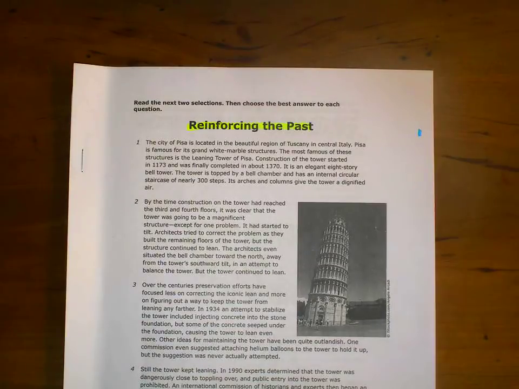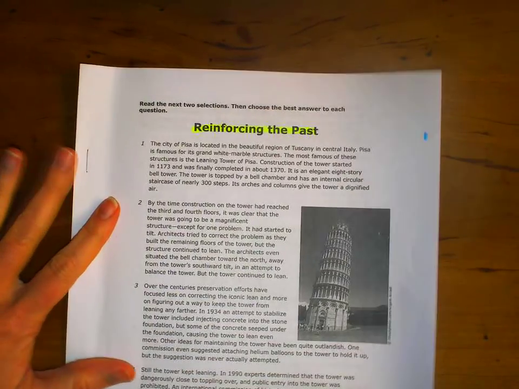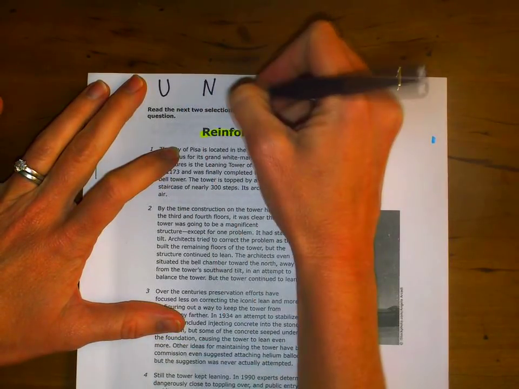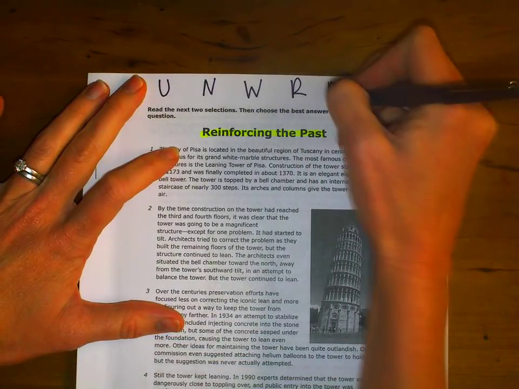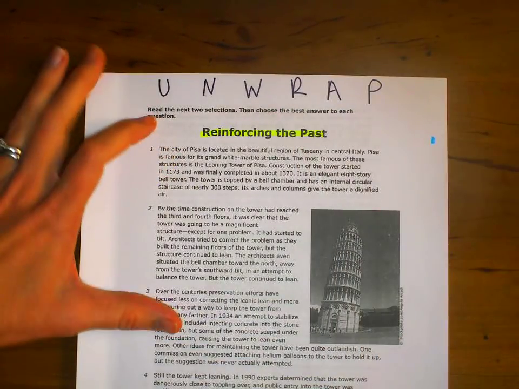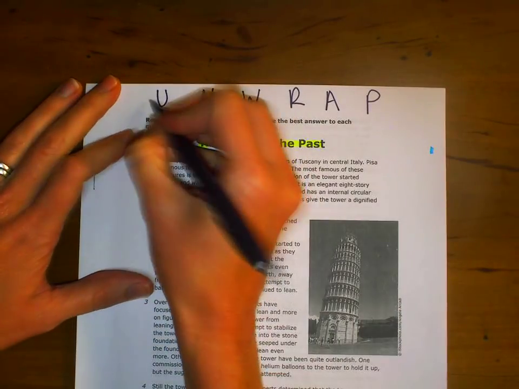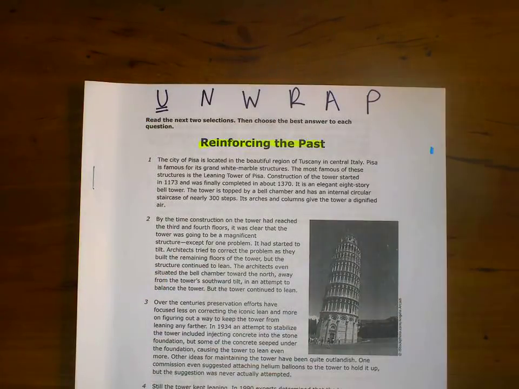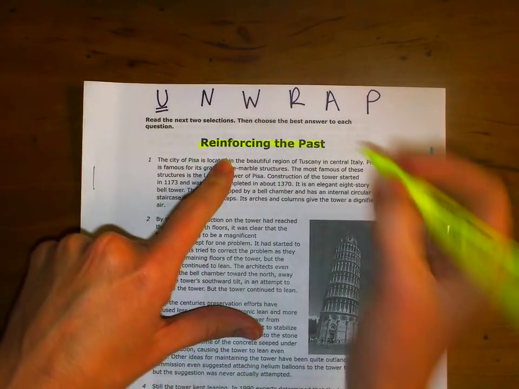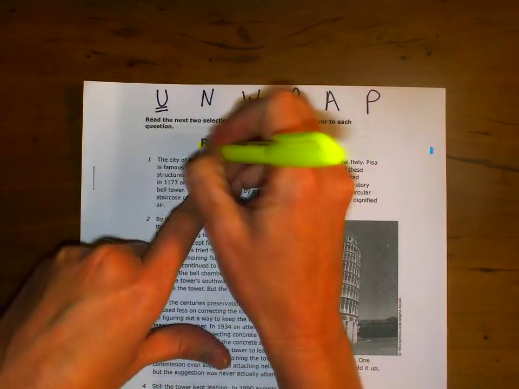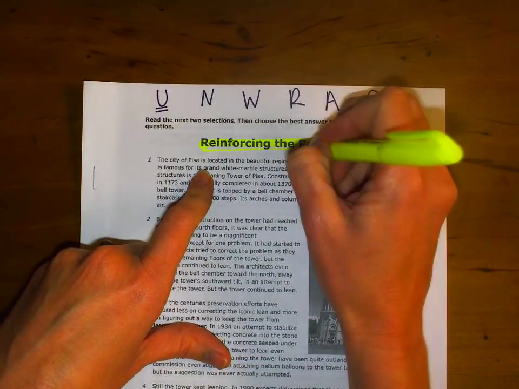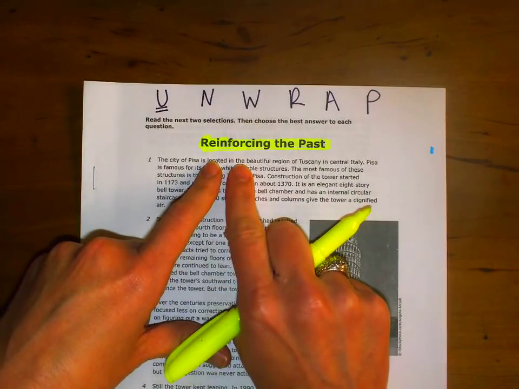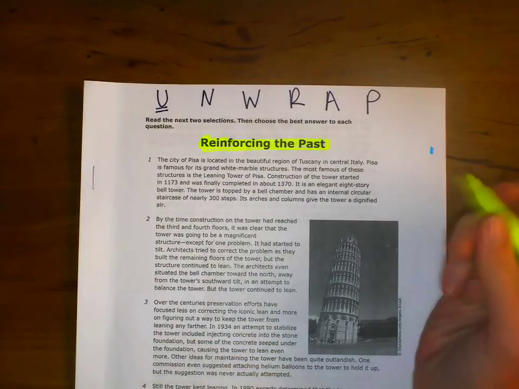So now, the first thing I'm going to do is remember that we use UNWRAP for our strategies. So the U stands for underline my text features and make predictions. So first of all, I have a title. It's called Reinforcing the Past. So I'm going to think about what that means. If I reinforce something, it means that I make it stronger. So Reinforcing the Past, I'm not sure what this is going to be about.